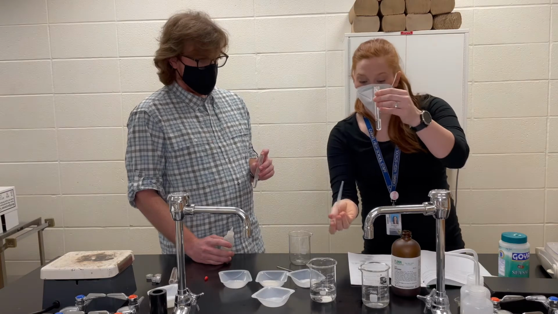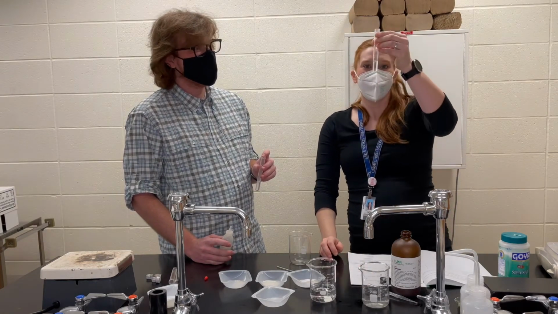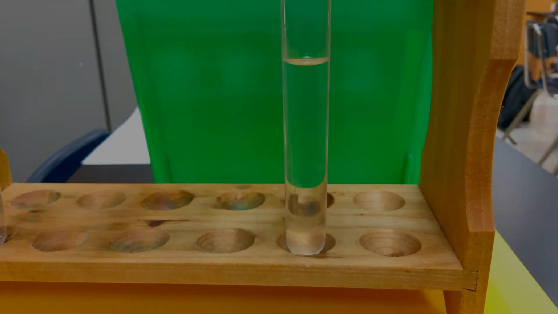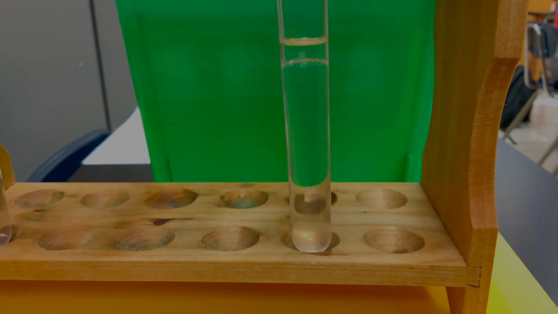Okay, whoa, getting a little crazy. It's a volatile liquid here. So, what I'm noticing here, and I'll make sure to let you get in and zoom this in, is I can see a little layer of separation between the water and the hexane.